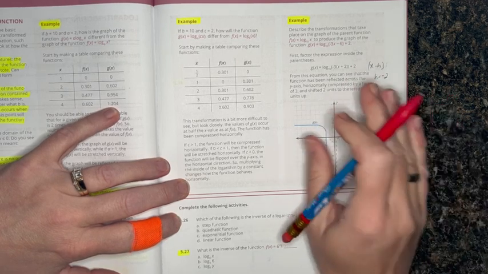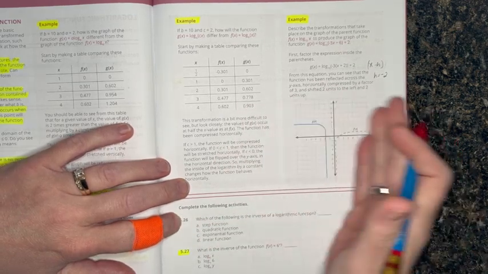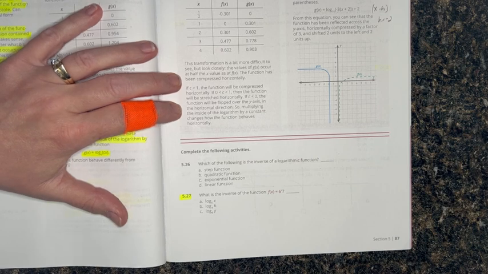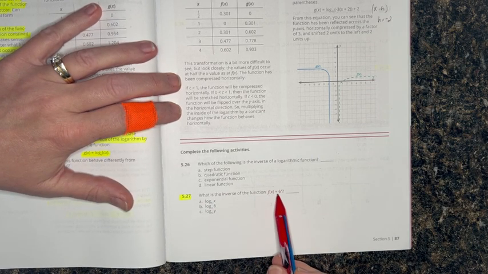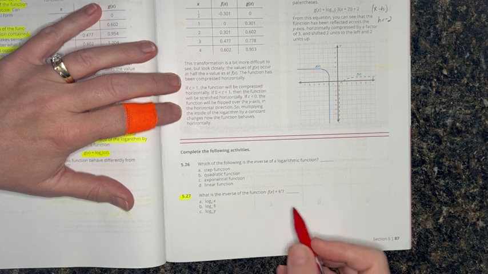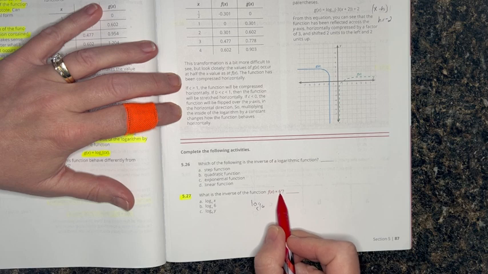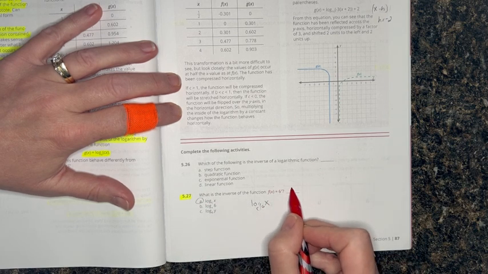All right. Now, in the homework, I don't know that they actually give you the graphs, but we'll see in a minute because the homework is right here. So looking at problem 527, what is the inverse of the function f of x equals 6 to the x power? Well, remember, it's going to be the log, and the base is 6, because that's the base here, to the x power, which is letter A.